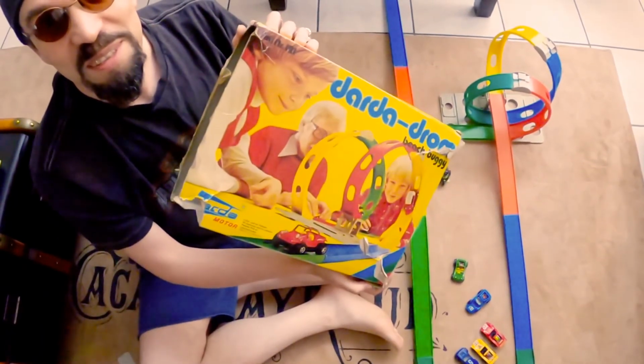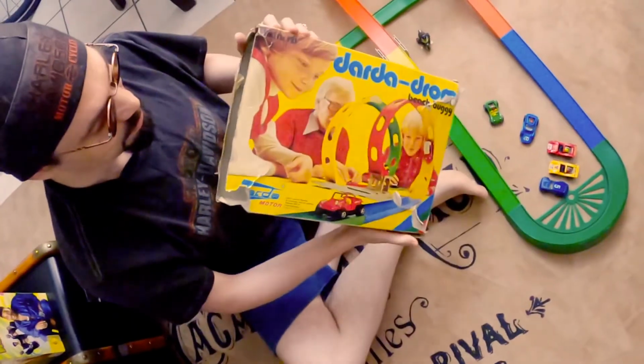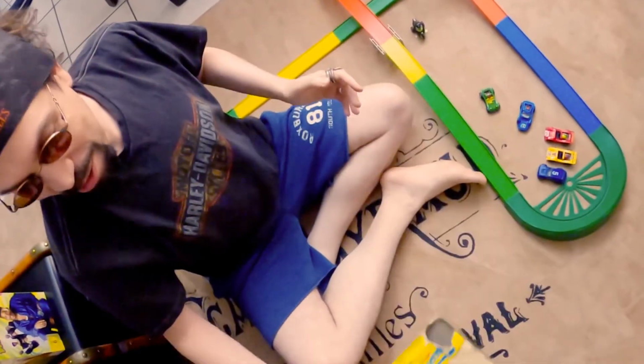The 70s, this is how my childhood looked like. Oh my god, it totally smells like dust.